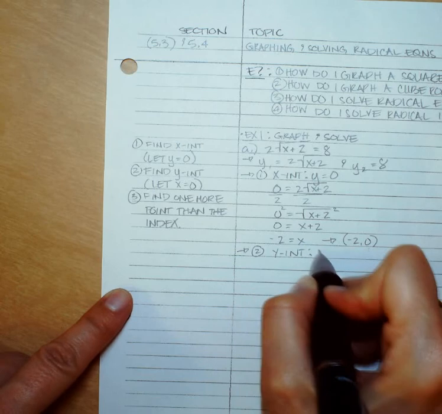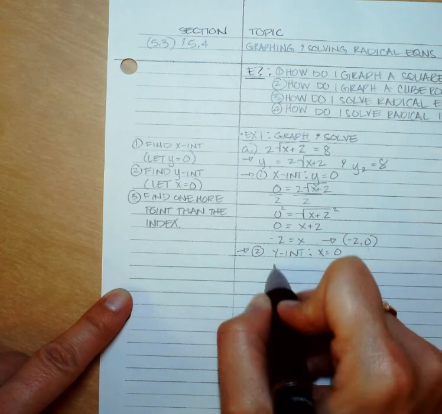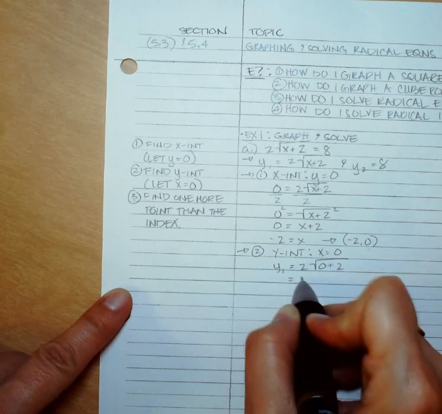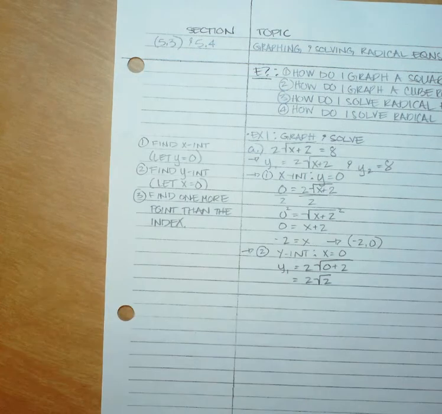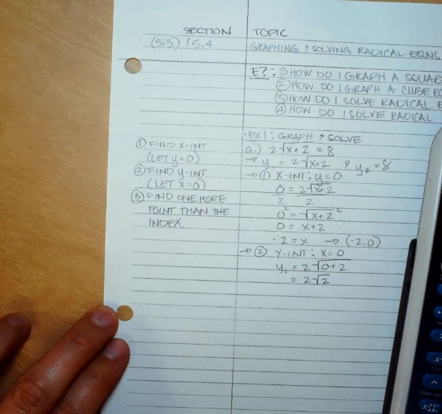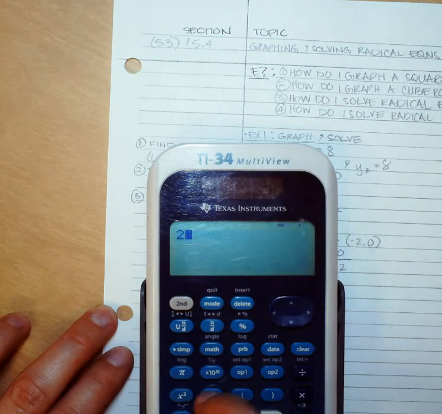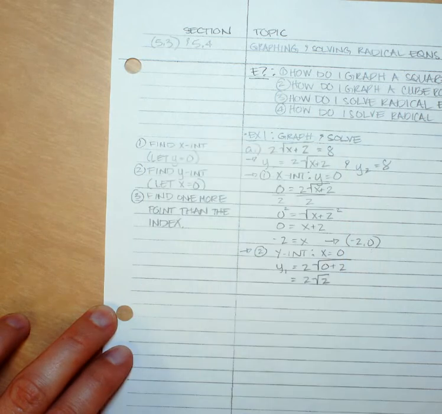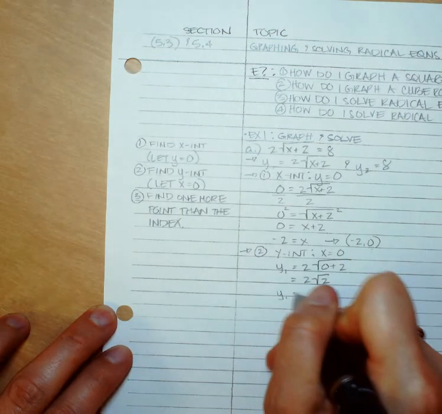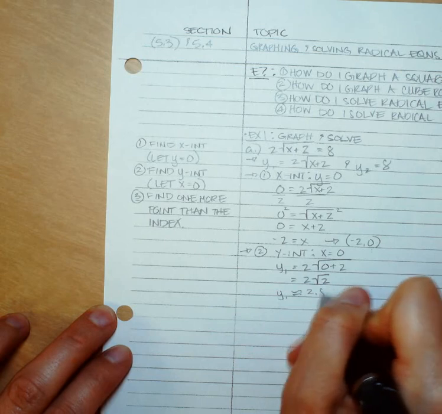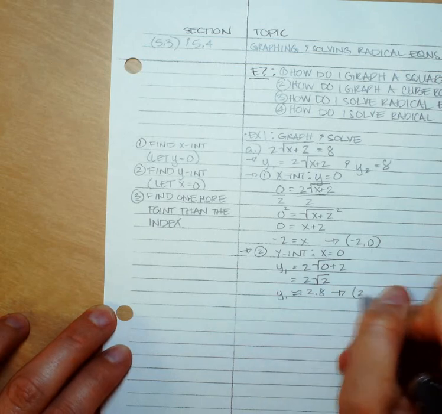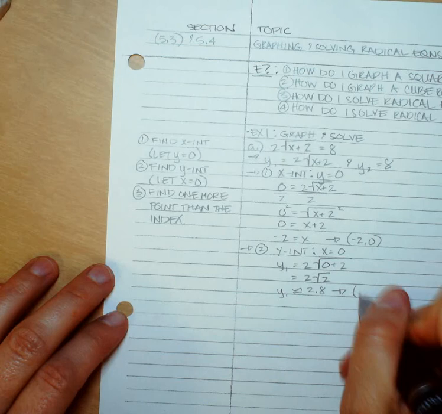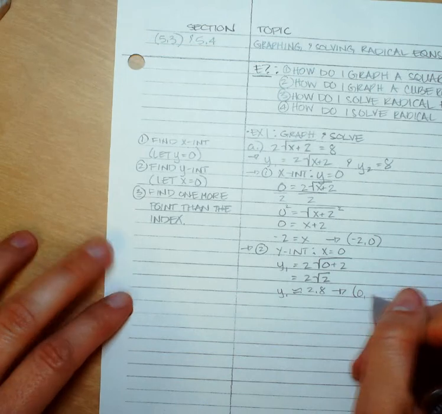Okay, our next step, we're going to find the y-intercept. That means we let x equal 0. So we have y1 equals 2 times the square root of 0 plus 2. That is 2 times the square root of 2. Getting out my calculator, that gives me 2.82 and some other stuff. We're going to use 2.8 because our graph isn't going to have that much detail on it. So this gives us the point 0 comma 2.8. Again, the 0 comes from letting x equal 0 as our premise for finding this point.